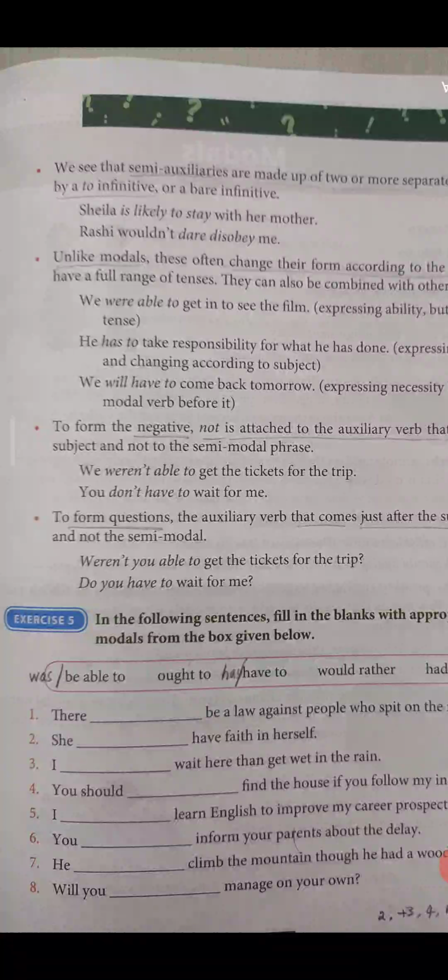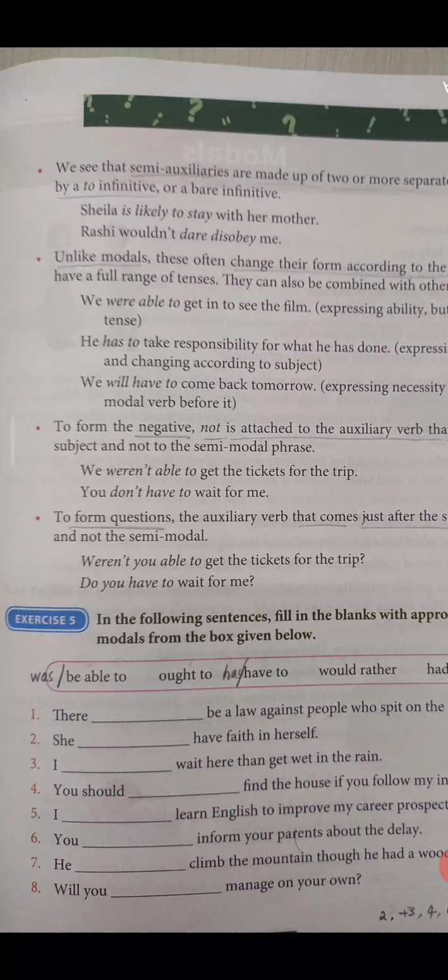See the previous sentence: we weren't able to get the tickets. Here, what do we have to do? Weren't you? We can say weren't we? Weren't you able to? Okay. You don't have to wait for me becomes: Do you have to wait for me?